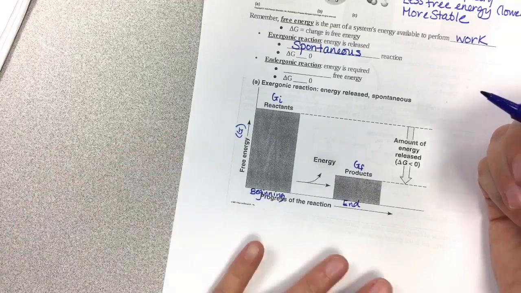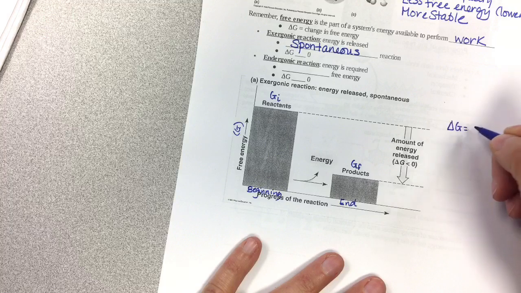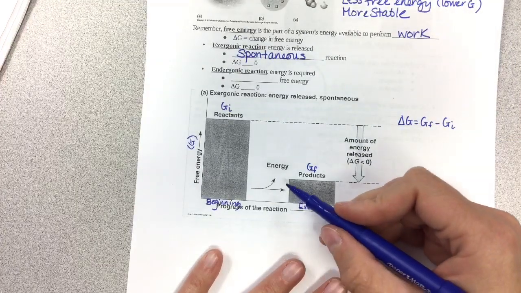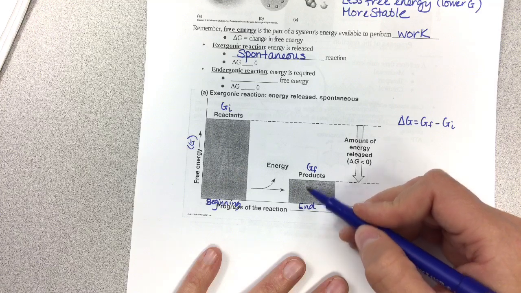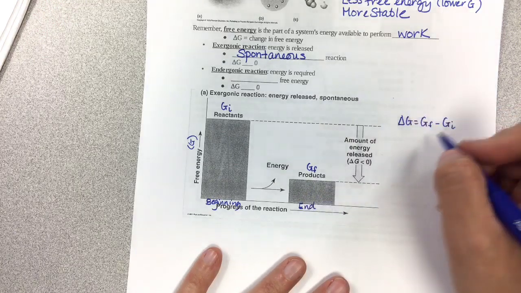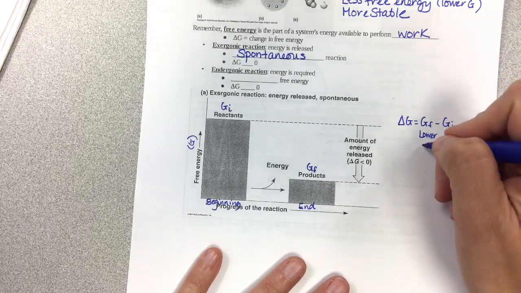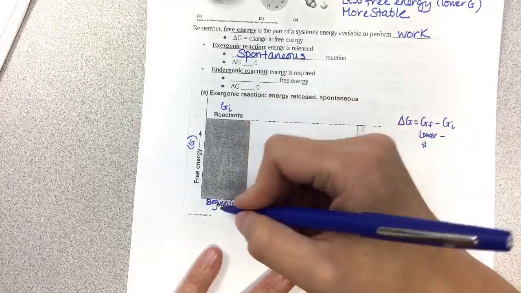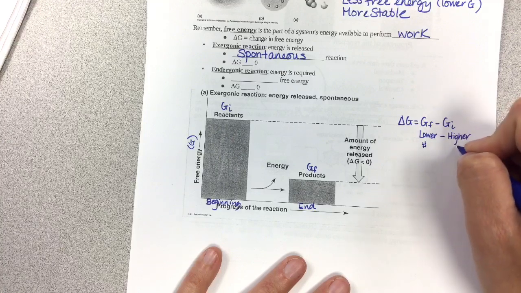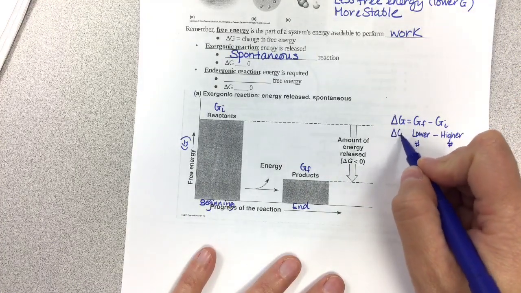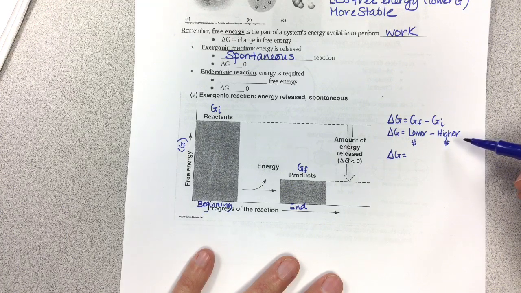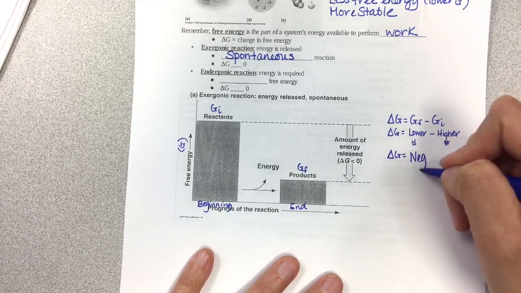So remember that we talked about one of the equations: delta G is G final minus G initial. If we look at final, the products have lower free energy than the reactants, so I'm going to write here that this is lower. They measure this as a number, so there's a lower number here minus the initial, which has higher free energy, so a higher number. That's the delta G. When you do a lower number minus a higher number, what type of number are you going to get? You're going to get a negative number.